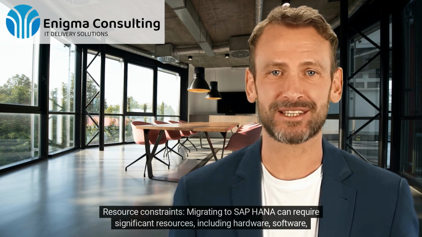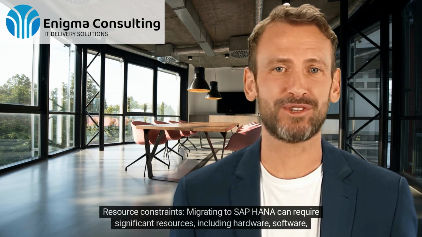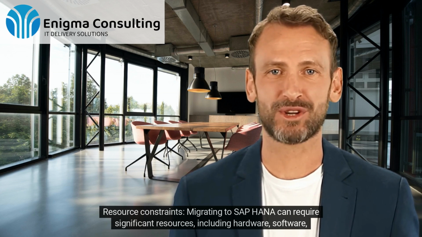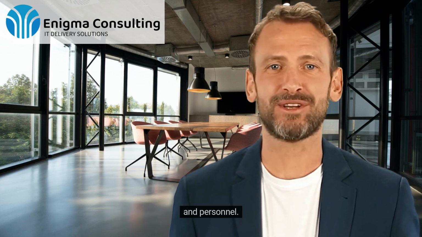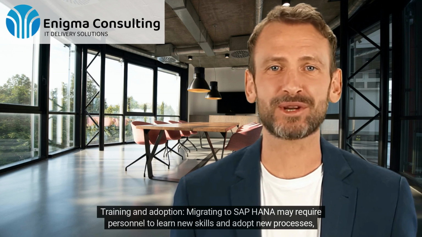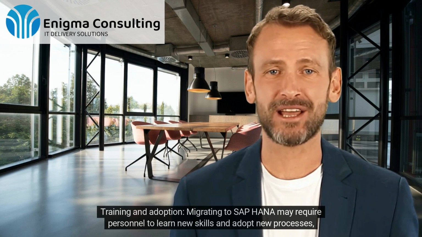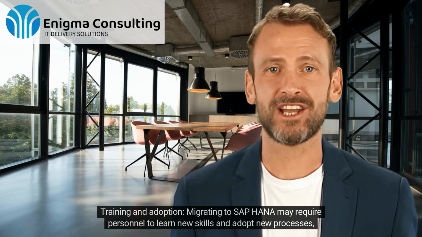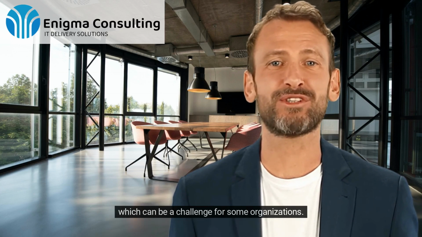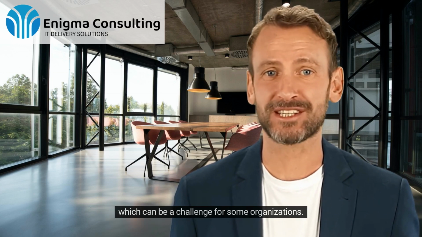Resource constraints. Migrating to SAP HANA can require significant resources, including hardware, software, and personnel. Training and adoption. Migrating to SAP HANA may require personnel to learn new skills and adopt new processes, which can be a challenge for some organizations.